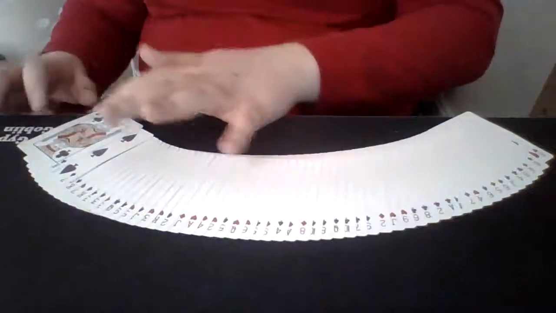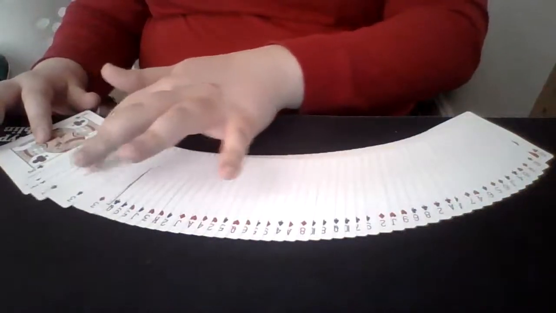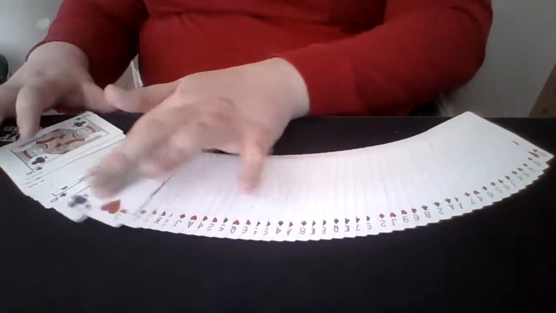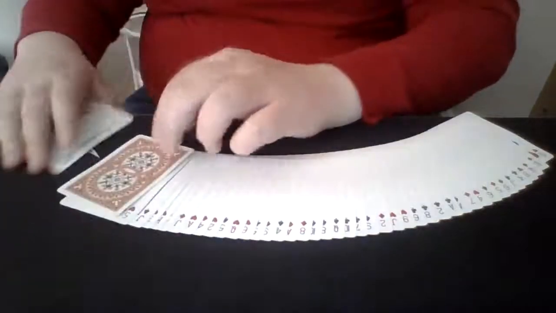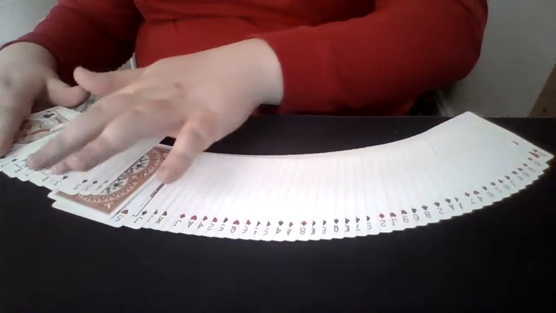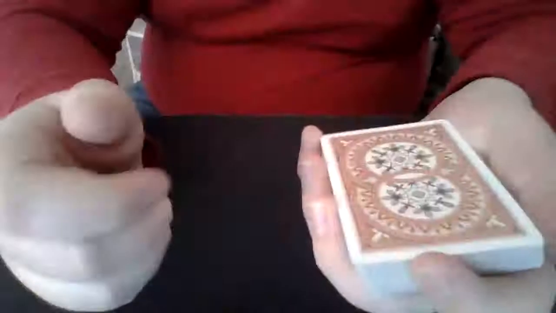So if we count, we have 1, 2, 3, 4, 5, 6, 7, 8, 9, 10. The 9 of clubs. I'm going to turn this face up. So now you have 10, 9, 8, 7, 6, 5, 4, 3, 2, 1. Now you're going to get 3 cards selected. So here's what to do in case they choose one of those bottom 9.